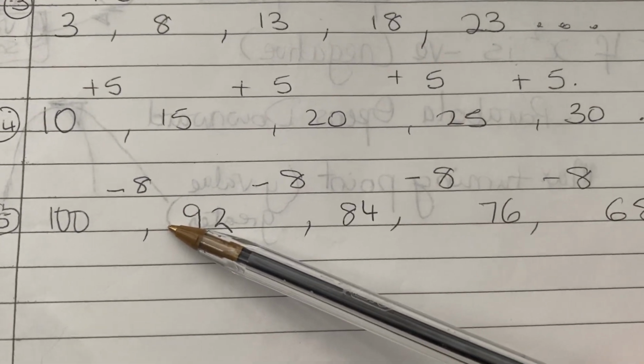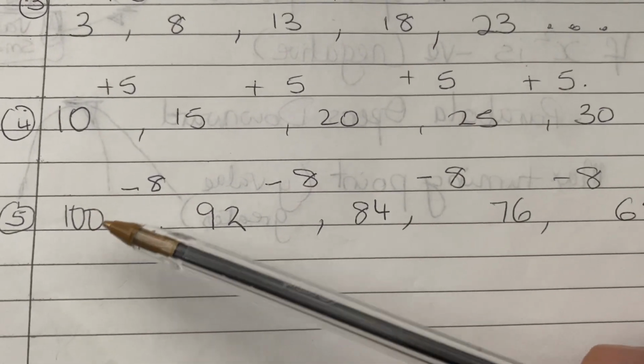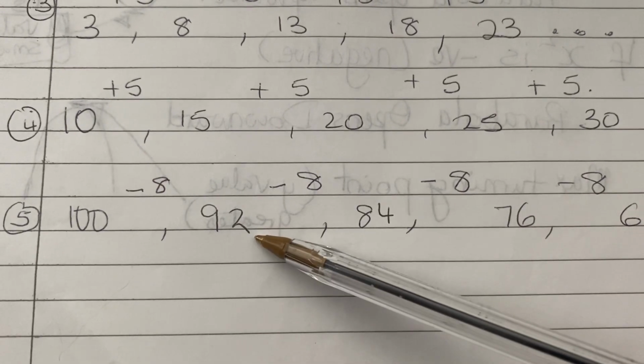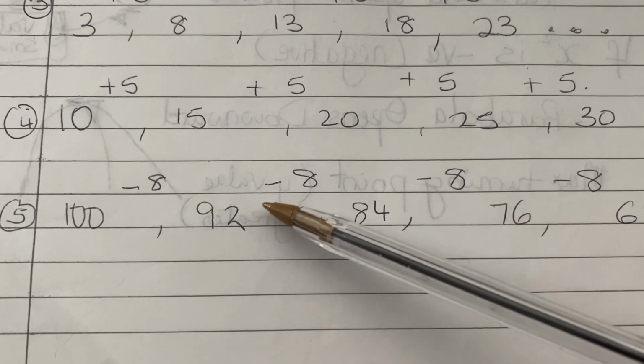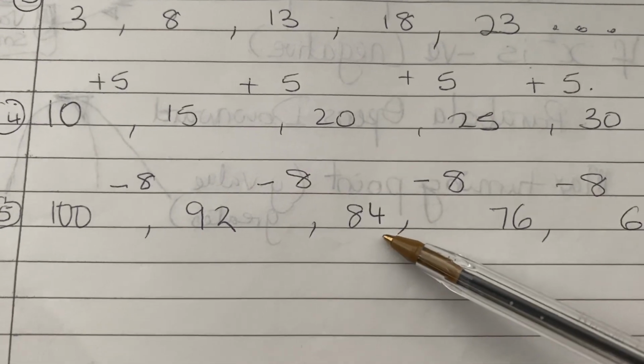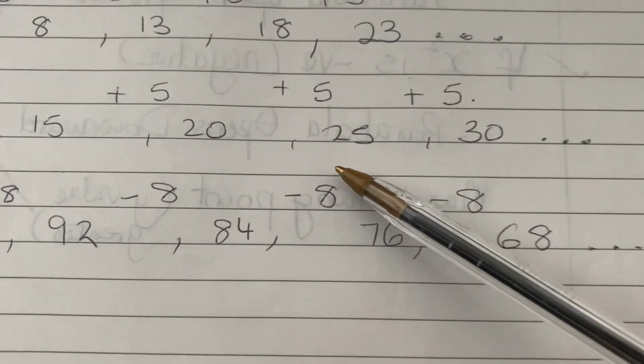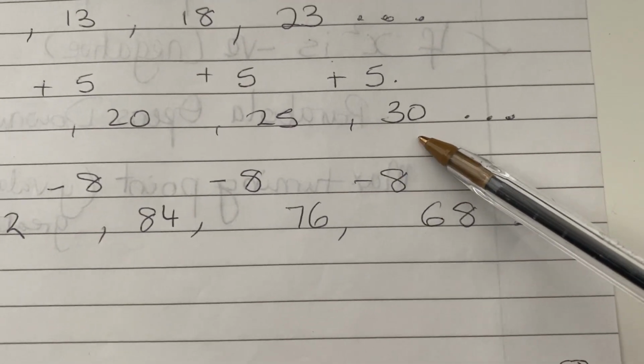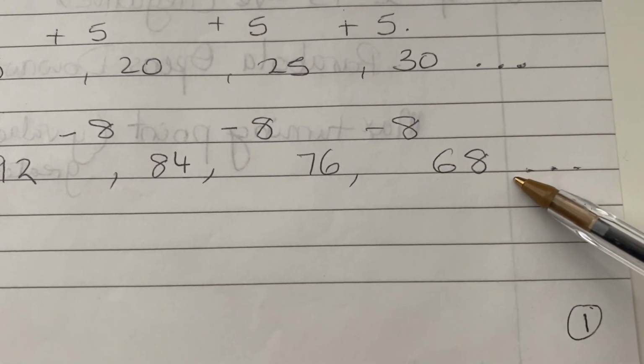The fifth one, 100 minus 8 is 92. Minus 8 is 84. Minus 8 is 76. Minus 8 is 68.